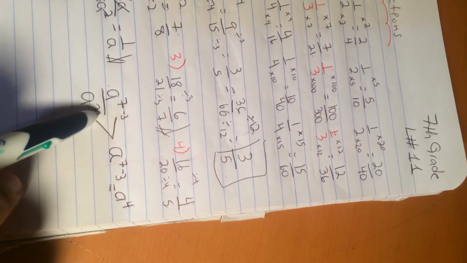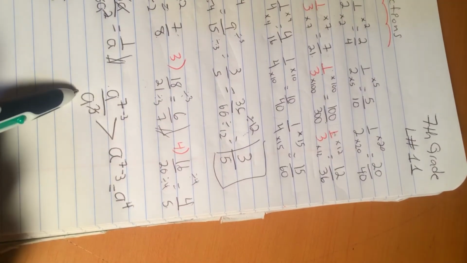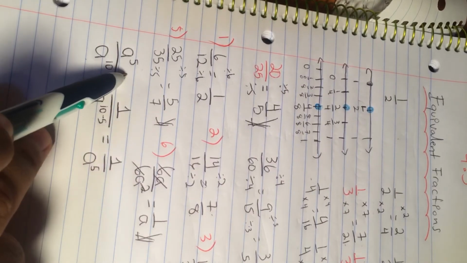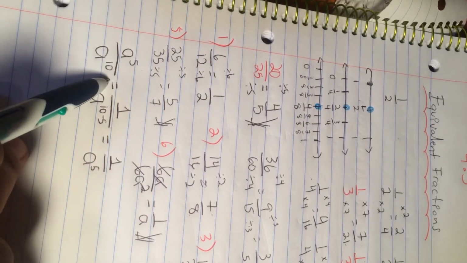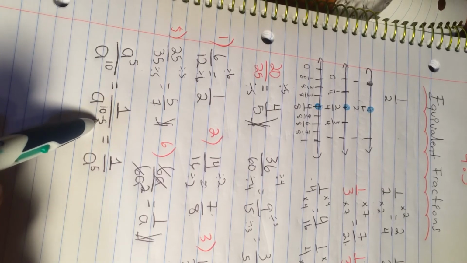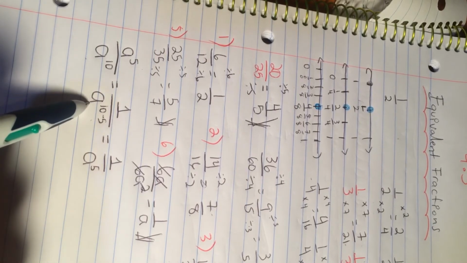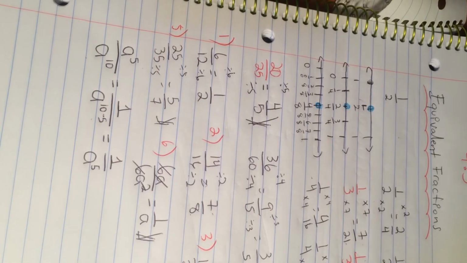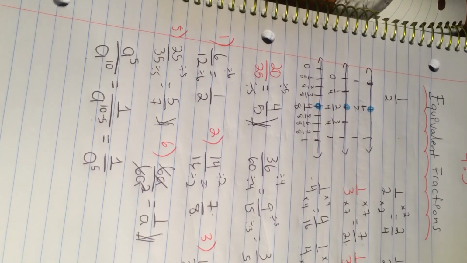So remember that this is what happens. When the bigger power is on the top, then we bring this one to the top, negative. And if the bigger power is on the bottom, like here, then we bring this one to the bottom as negative. And on the top we're going to leave the 1, unless we have a different number, it's going to be 1.